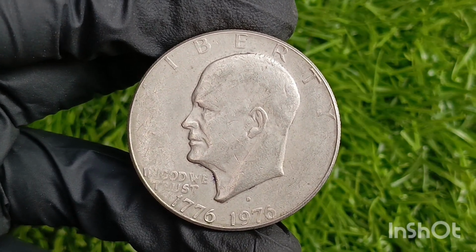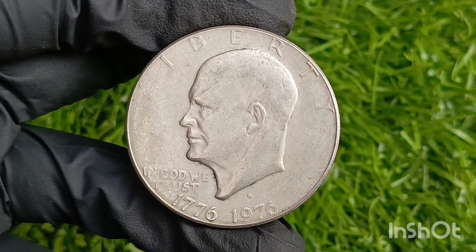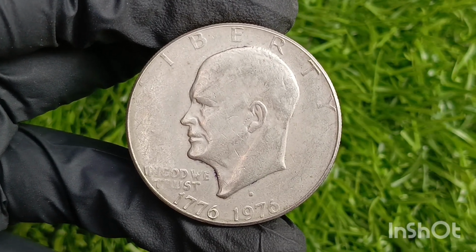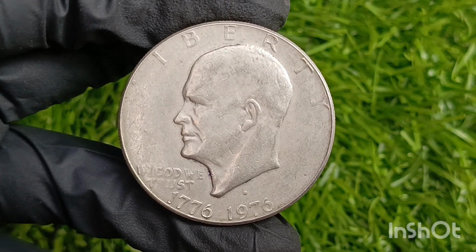Double die error: a misstruck doubled image can boost the value significantly. Toning and cameo contrasts in proofs may further enhance desirability.